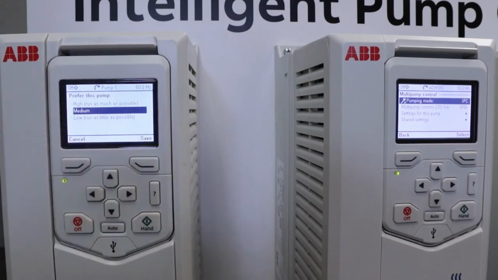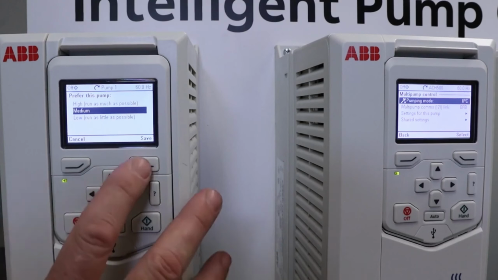High, run as much as possible. If you have some higher efficiency pumps, you can set the preferred pump to high on those higher efficiency pumps so they're used more often, saving you money. Medium. In this case, all of our pumps are going to have the same efficiency levels, so we'll have them set to medium. And then low, it would be pumps that you'd have for some reason that you only want to run at the end and as little as possible. So that would be the low setting. So I'm going to save it for medium.